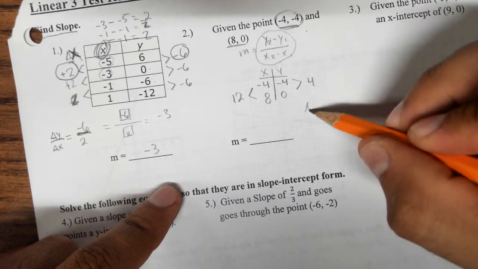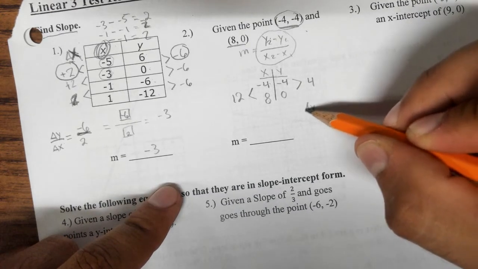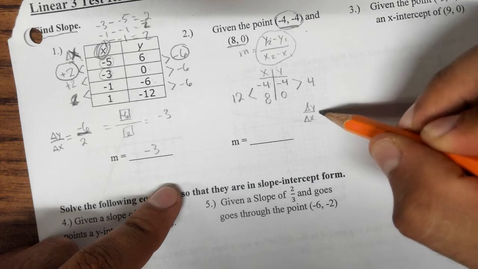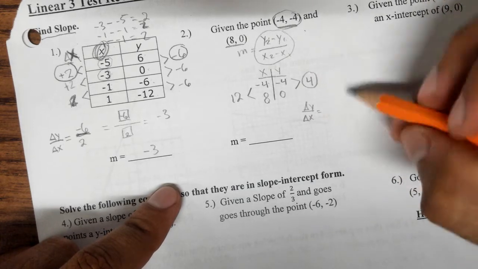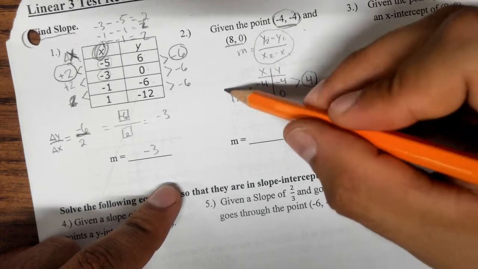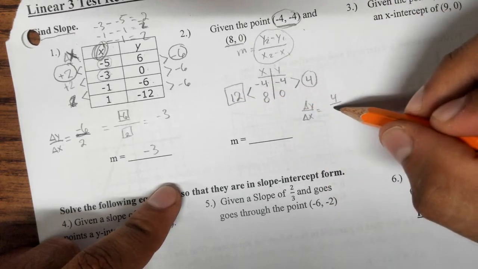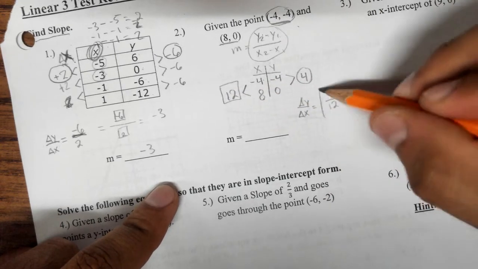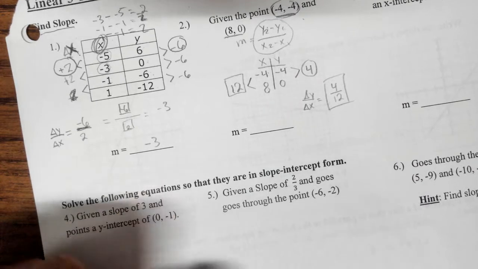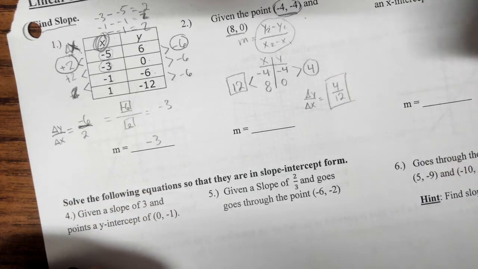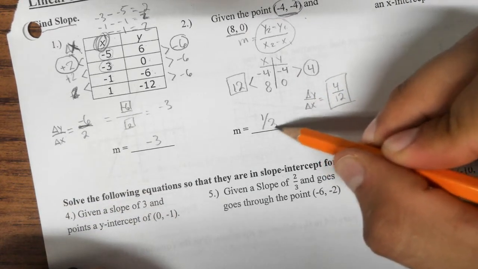Right, we always do delta y over delta x, which means that my y value of 4 goes on top, my x value of 12 goes on the bottom. And just once again, I take that, I type it into my calculator. My calculator, after I do alpha y equals, should give me 1/3.